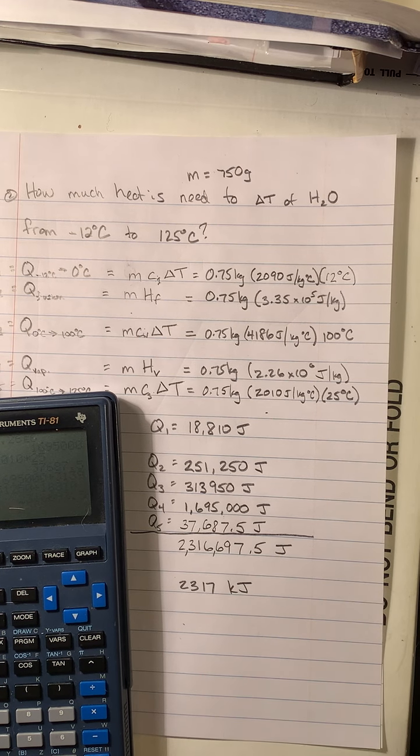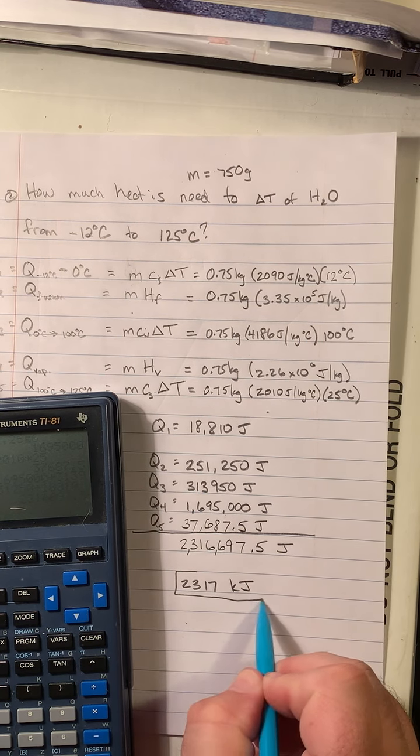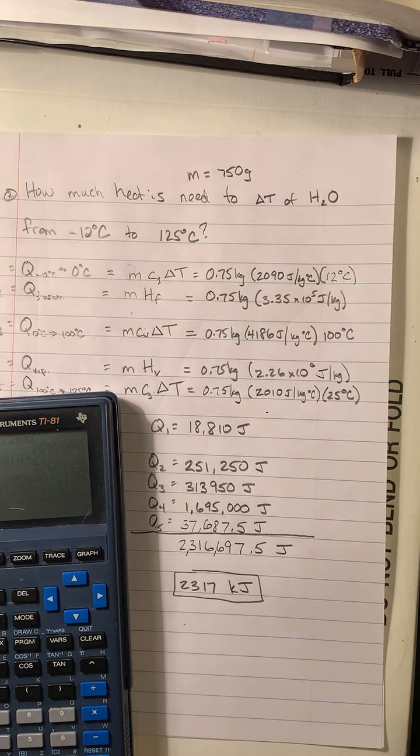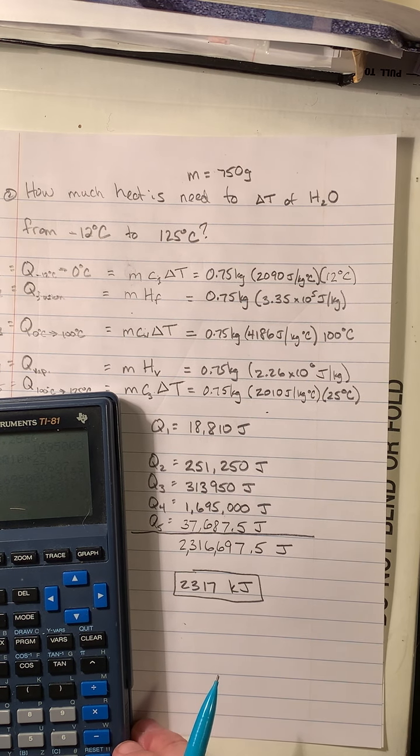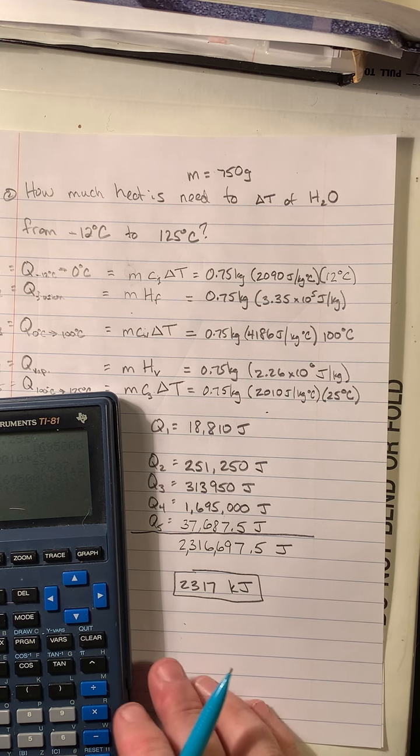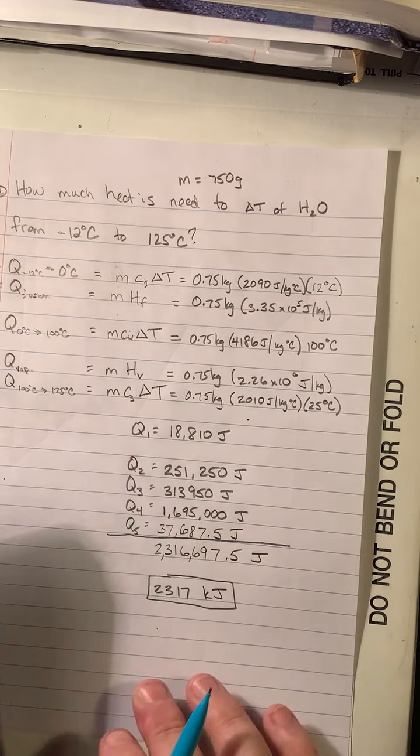Agreed? 2,317 kilojoules of energy are needed to take an ice cube from negative 12 degrees Celsius to 125 degrees Celsius. Oh, I moved the calculator out so you can see it.